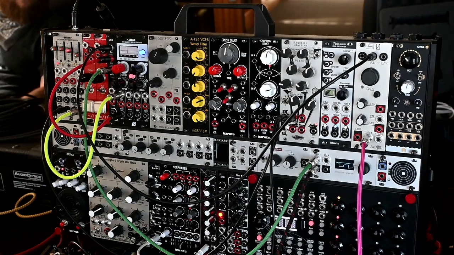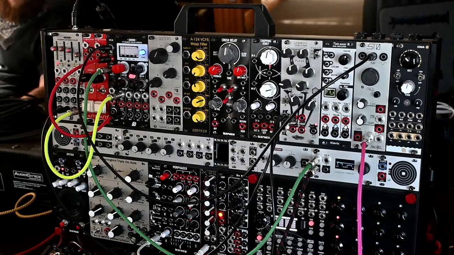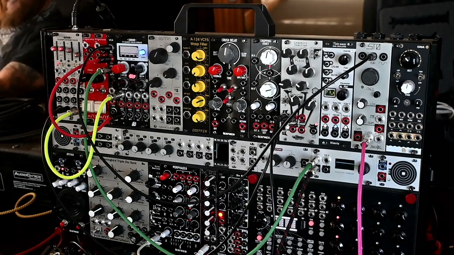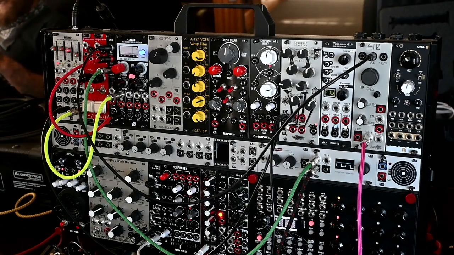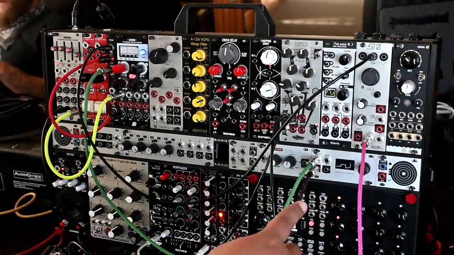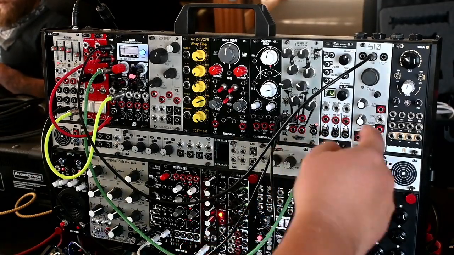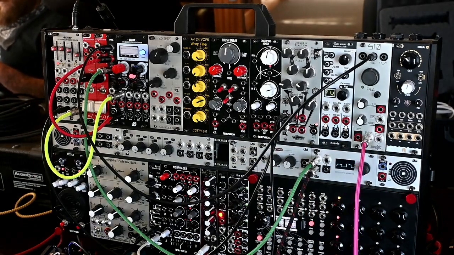Okay, where are you going from here? So now we're going to change the pitch. There are different ways that we can change the pitch, but it's all through voltage control. We can send a specific voltage to the input, or we can randomize it.